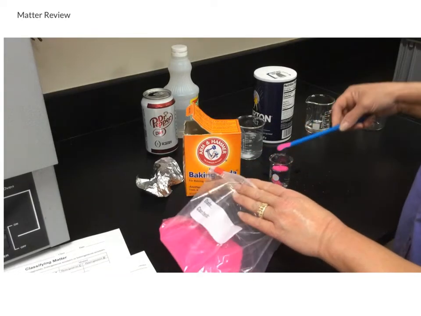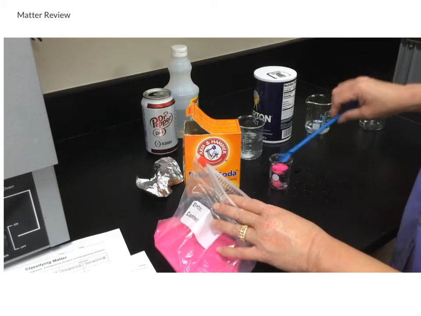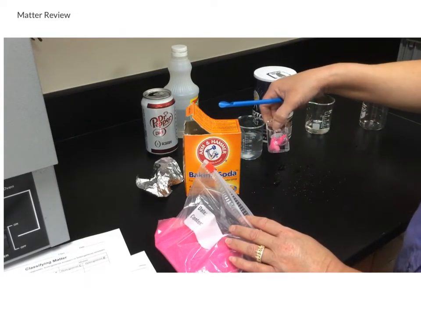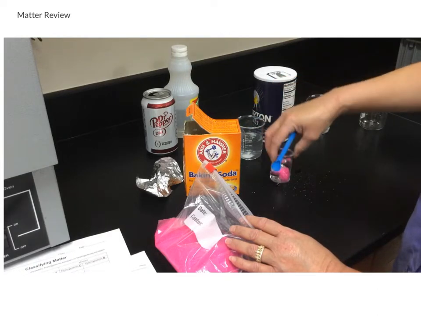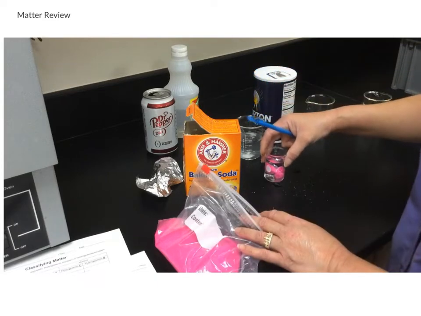For example, oil and water do not mix. Okay, so here you see how it's settling on the bottom, some part is in the middle. This is a heterogeneous mixture, okay, because it's separate.